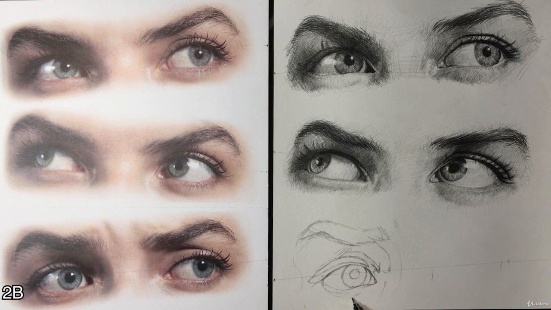Don't forget this plane under here. Just outline the shadow.